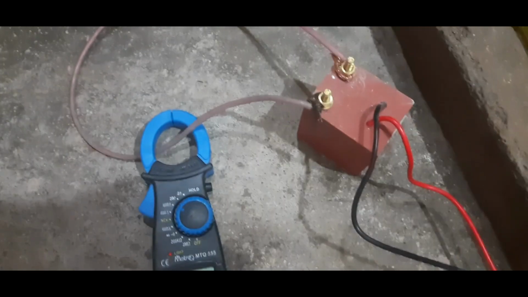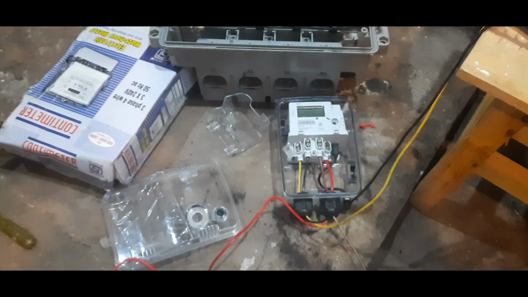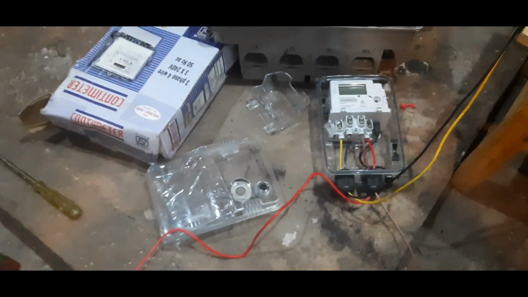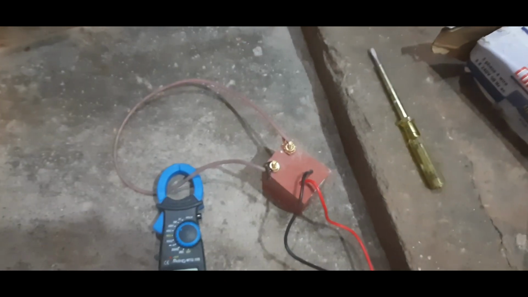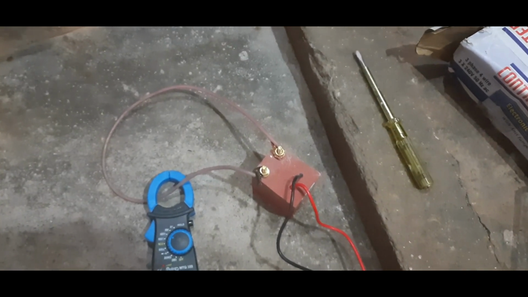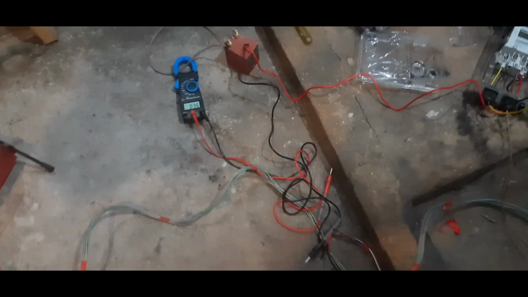So this is how you do it. It's very simple. You just have to inject current in the secondary and see what the primary current is. But remember that you have to short the primary. If you don't short it, it may lead to CT blasting. So this is the whole setup, and it's easy to learn. Okay, thank you.